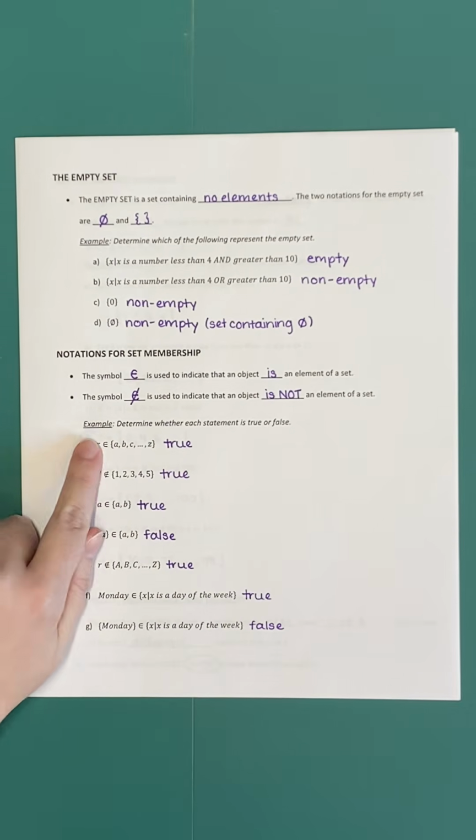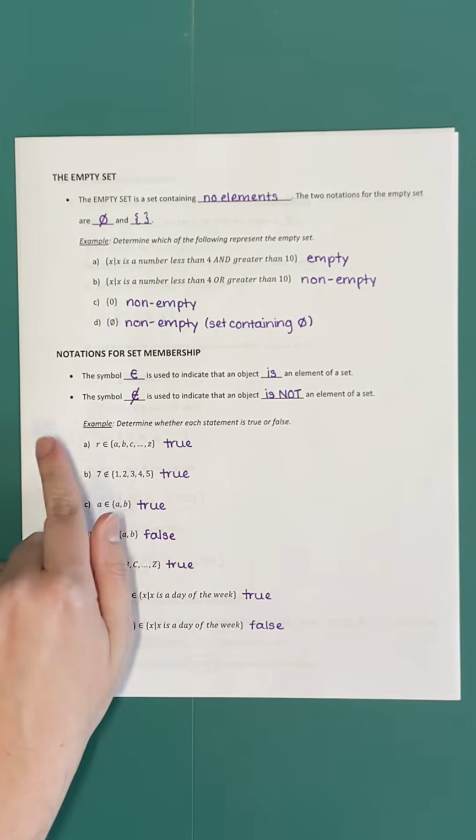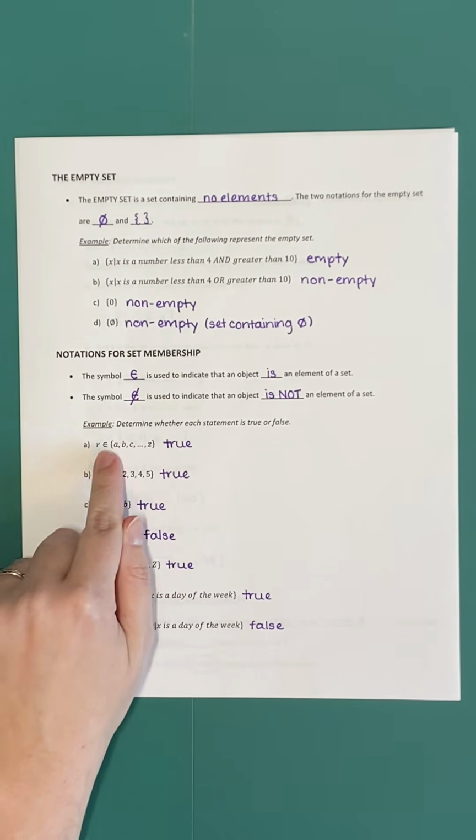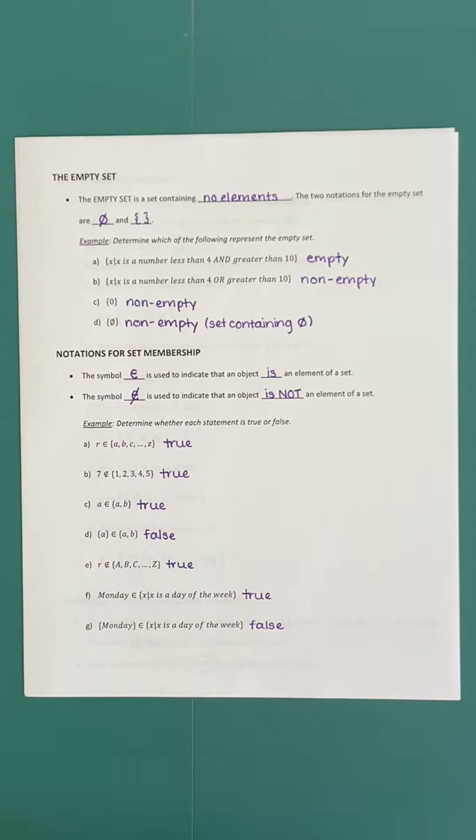Would R be contained in that set? Well, the answer would be yes. So this particular statement with this particular symbol is true. That would be a true statement.